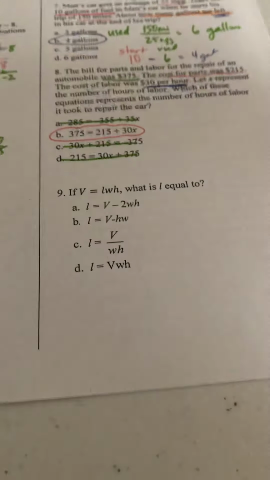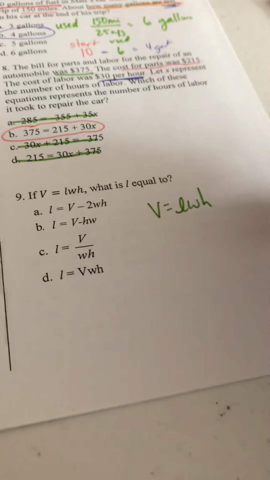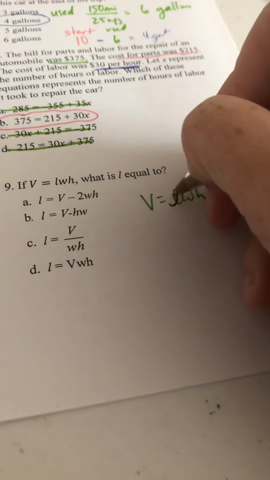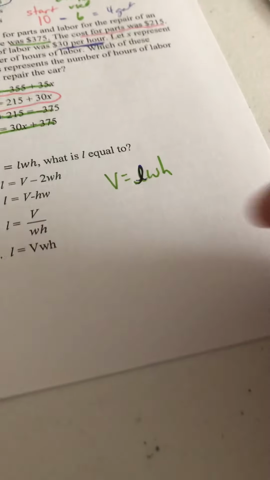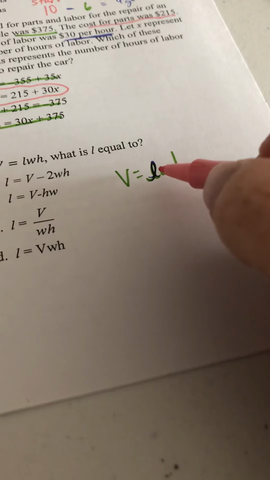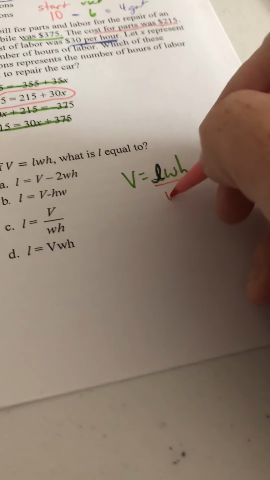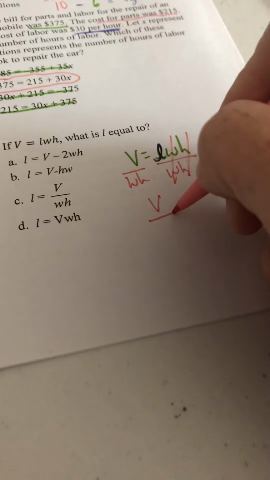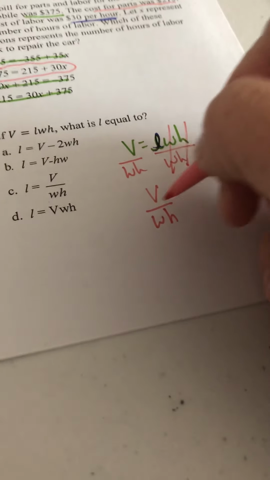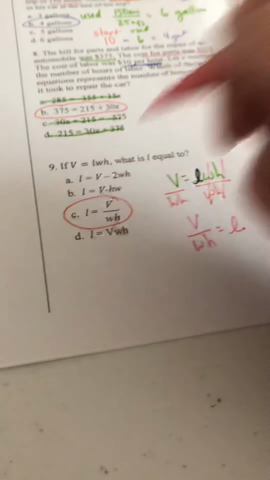Looking at number 9, we have the equation volume equals length times width times height. And they want us to get the length all by itself. So this is our literal equations. We just want to see how we can get L by itself. Well, length is multiplied times width and height, so I have to divide by width and height. Once we cancel it out, volume divided by width times height is the length. And so that's why C is the correct answer.